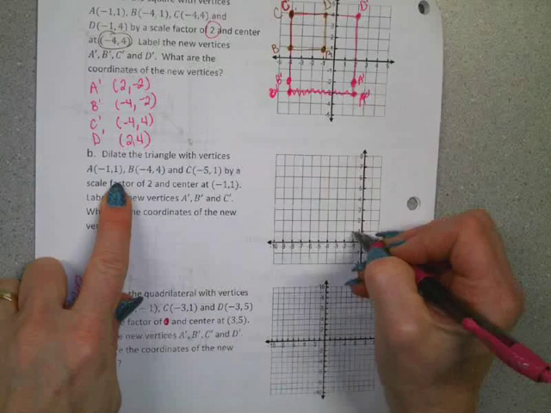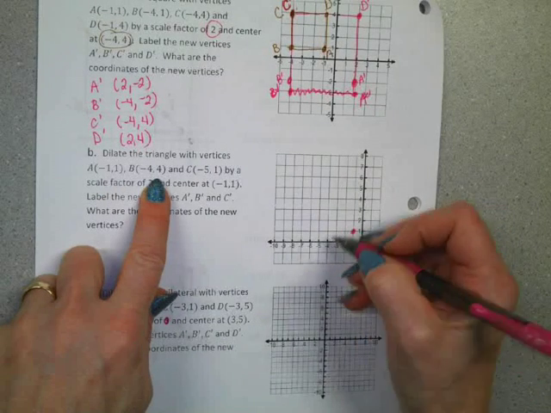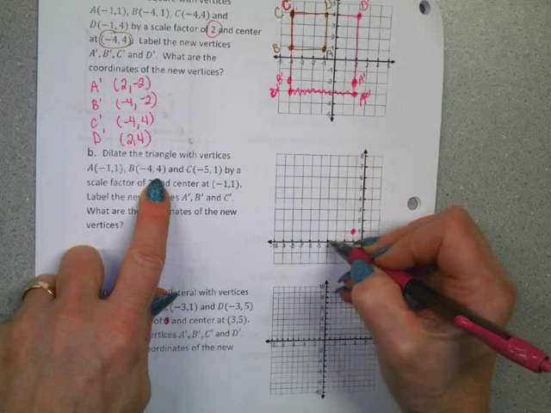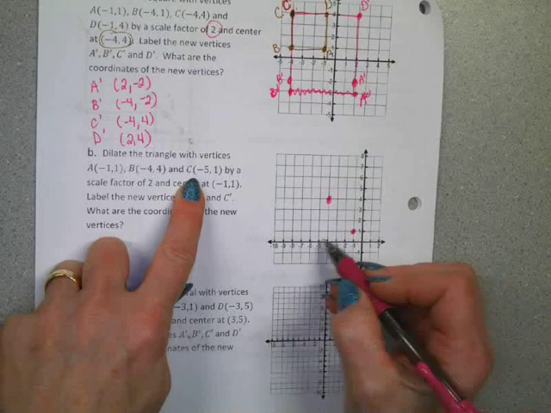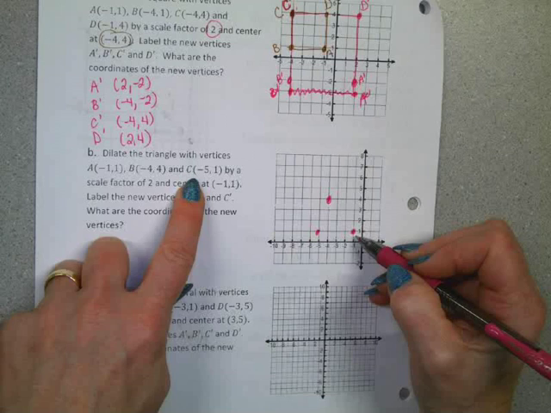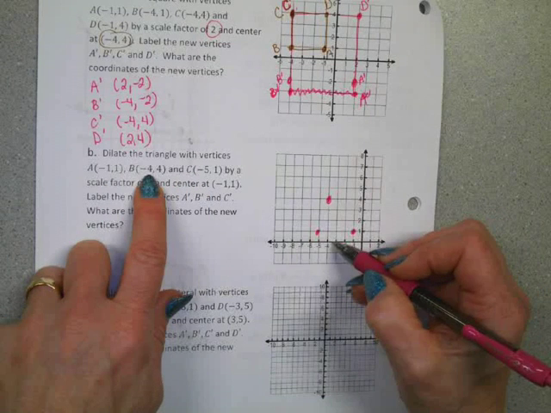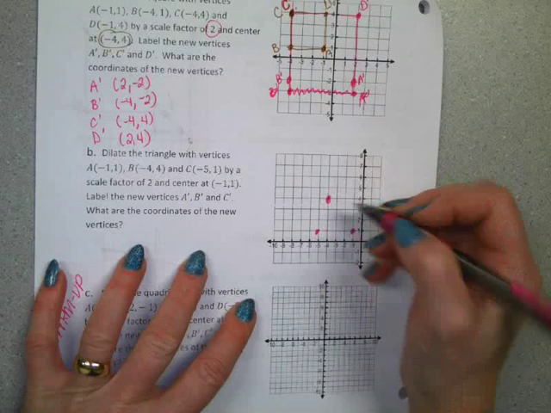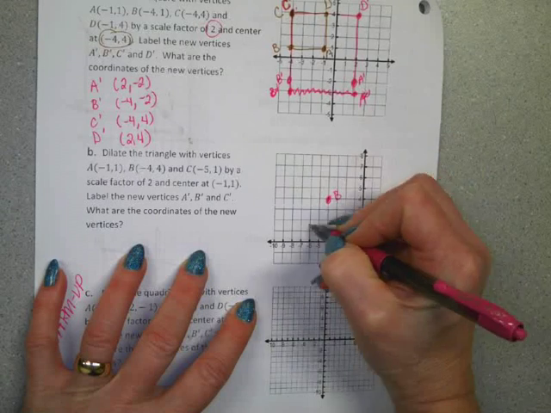Try it one last time and we'll be done. 4, negative 4, negative 4, positive 4. Negative 4 and positive 4. And 5, negative 1. So again, make sure I graphed it right since no one's here to tell me if I make a mistake. Negative 4 and 1, 2, 3, 4. And negative 5 and 1. Again, I need to label them. This is my A, B, and C.